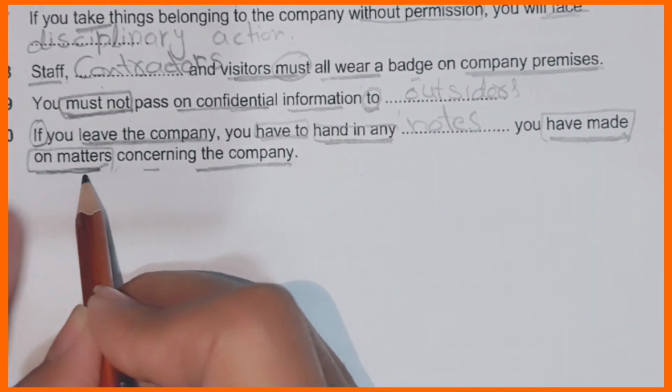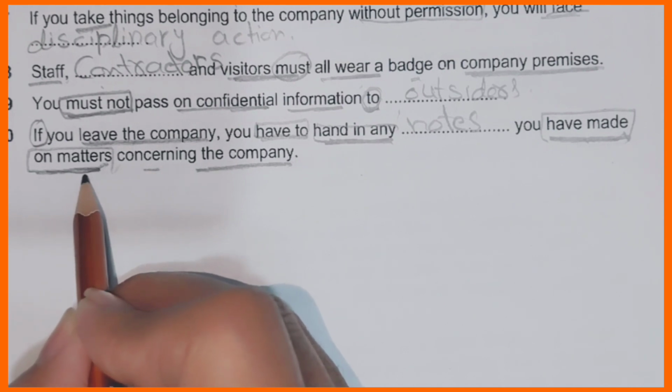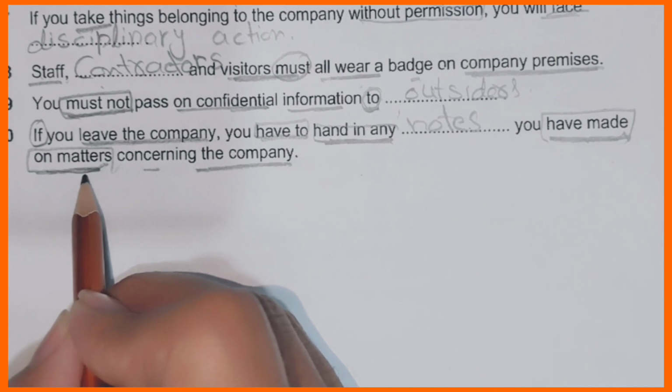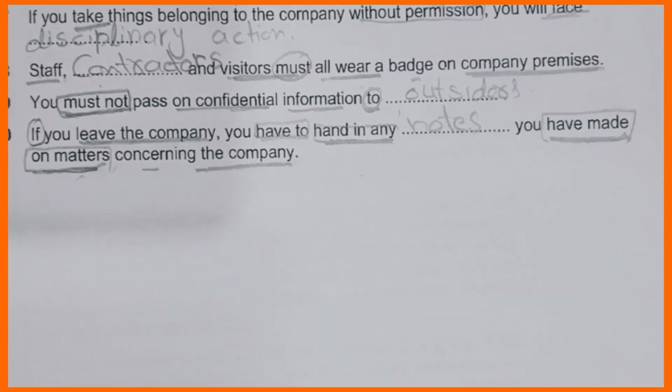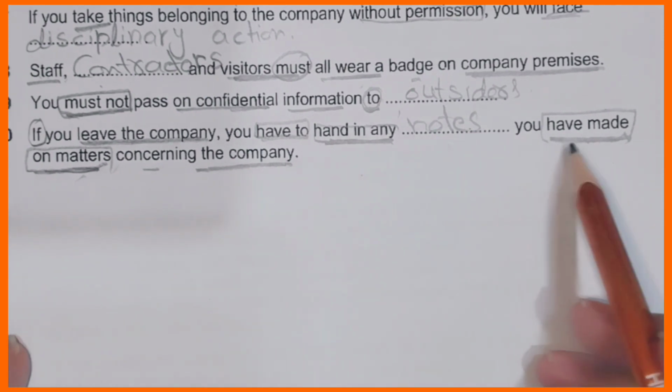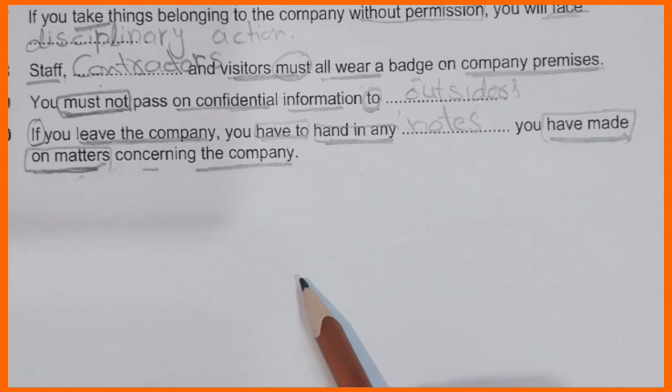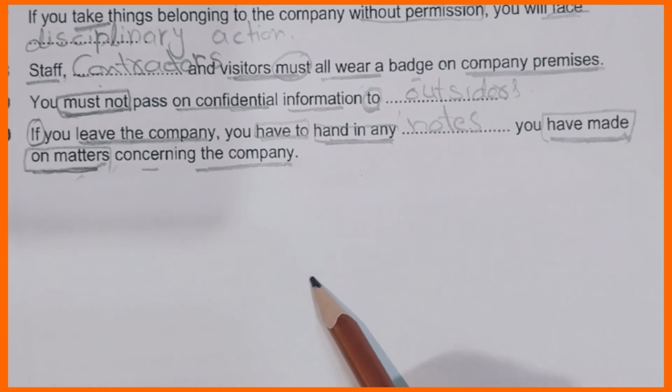I mean anything that, sometimes during the lectures, we are making some notes for us, and while working we are also making some notes, that this work I will do first, second, third, like that. Any private notes or any notes you have made concerning the company, you are supposed to hand over to the company manager or any senior person in the company.